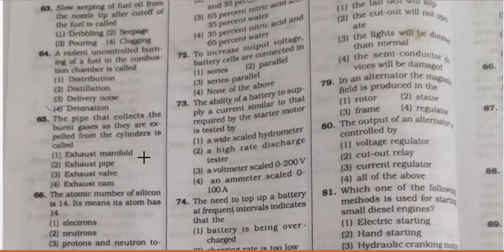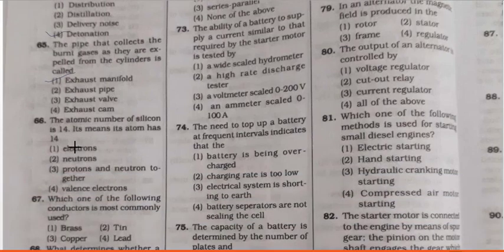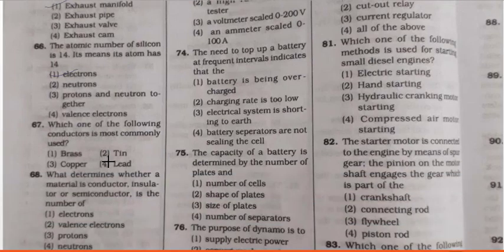The pipe that collects the burned gas as they are expelled from the cylinder is called exhaust manifold. The atomic number of silicon is 14. It means its atom has 14 electrons. Which one of the following conductors is most commonly used? Copper.